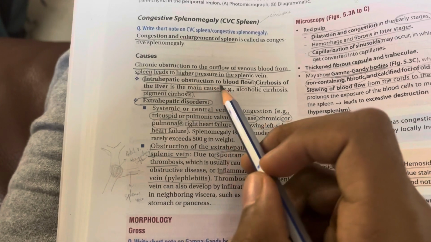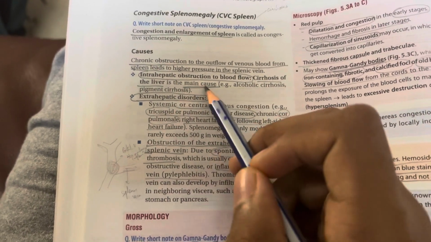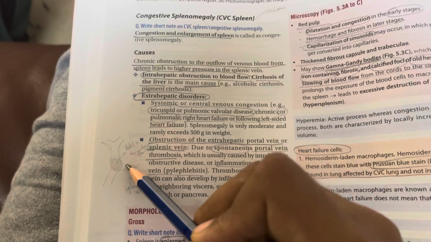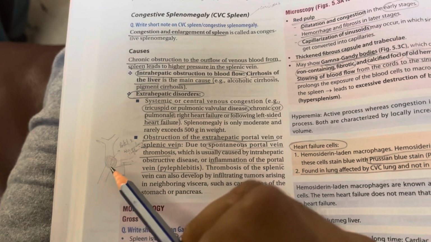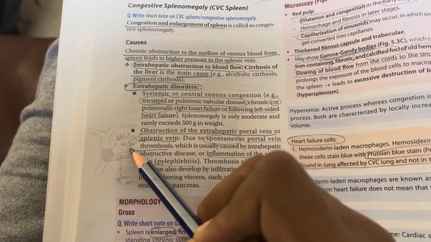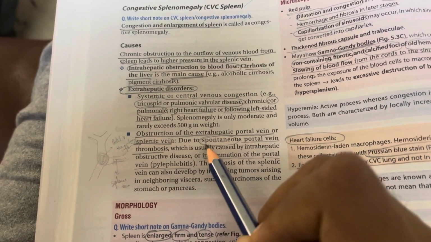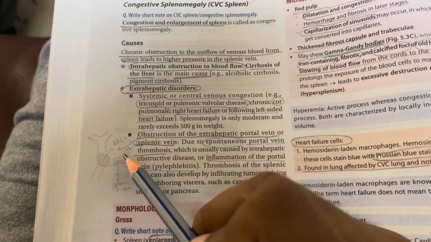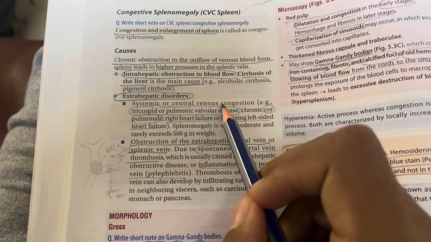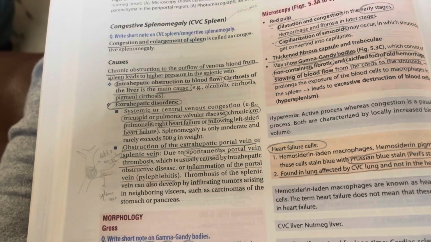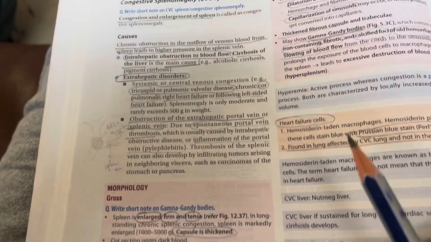So intrahepatic obstruction or cirrhosis of the liver is the main cause of CVC spleen. Extrahepatically, there could be obstruction of the extrahepatic portal vein or splenic vein by any inflammatory condition of the portal vein, which is called pylephlebitis, or it could be spontaneous portal vein thrombosis, or systemic congestion such as chronic pulmonary or right heart failure, etc., just like the liver.